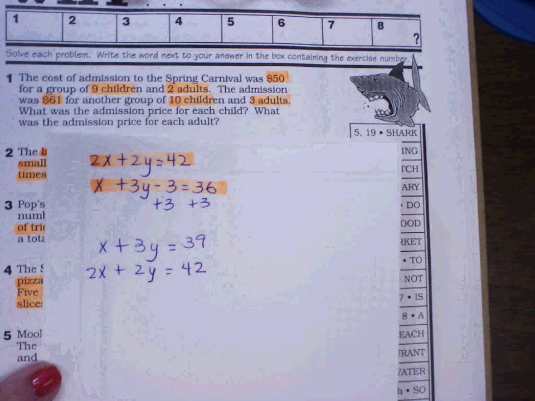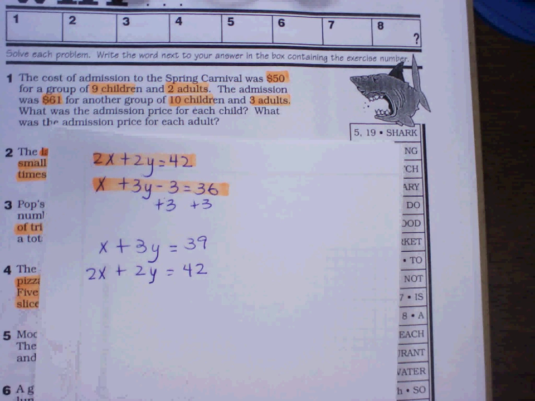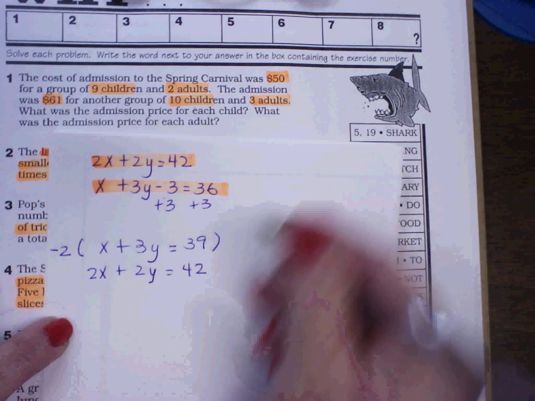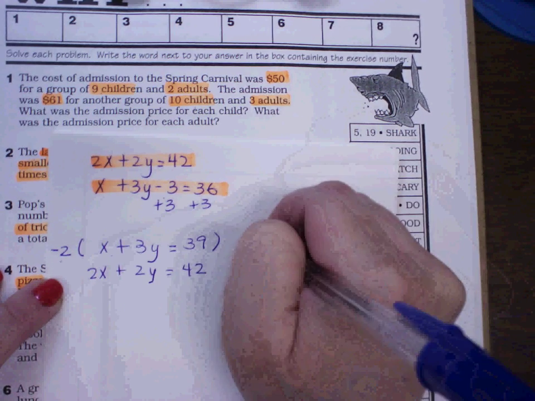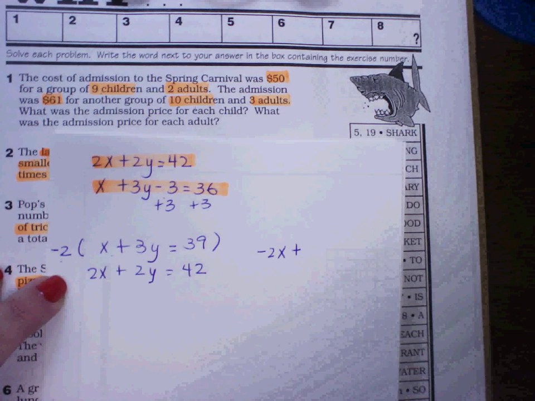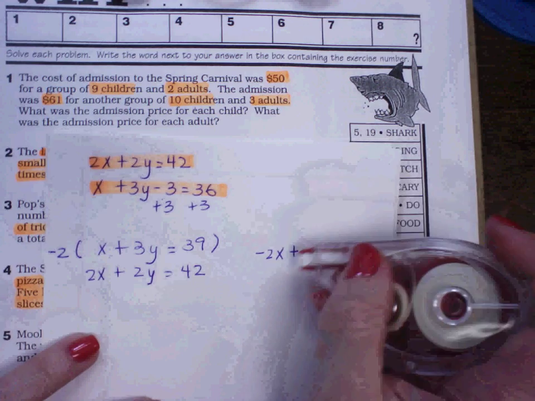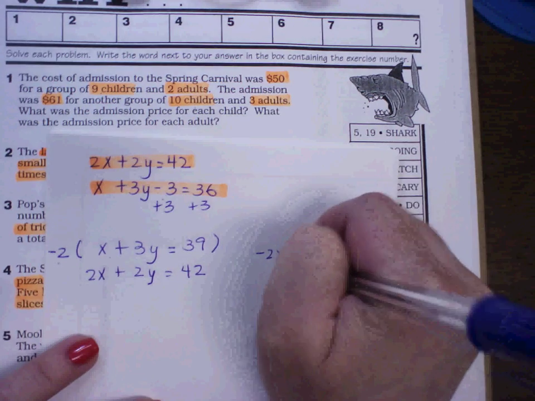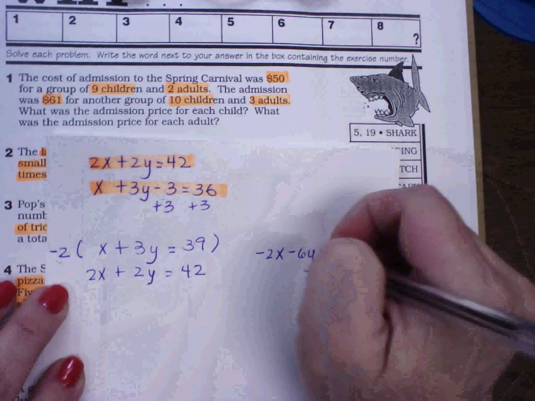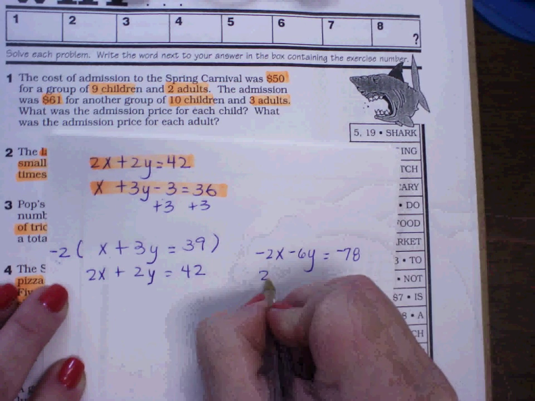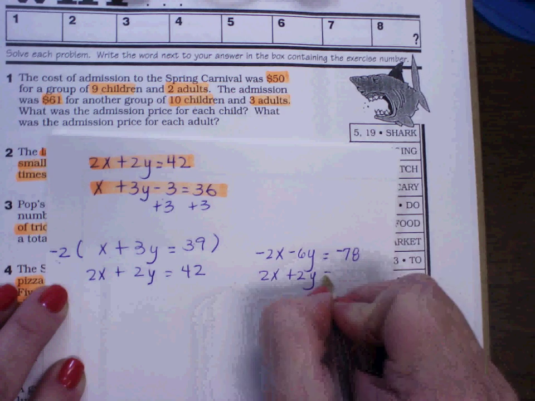All right, so which one would you multiply by what? I would do the top one by most definitely negative 2. So negative 2 times x is negative 2x. Oh, this is not a plus. This is a minus. Negative 2 times 3y is negative 6y. And what's negative 2 times 39? Negative 78. And then this one is exactly the same. I'm not changing it for right now.